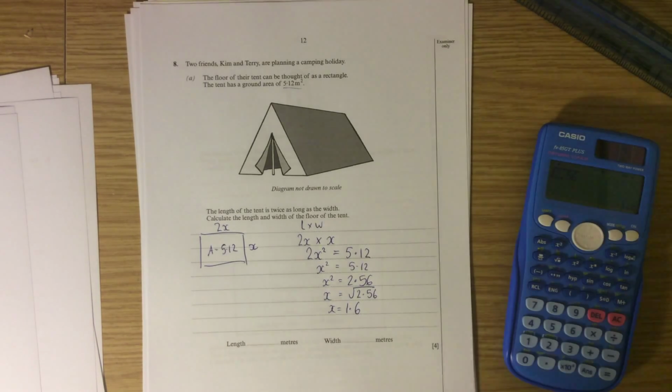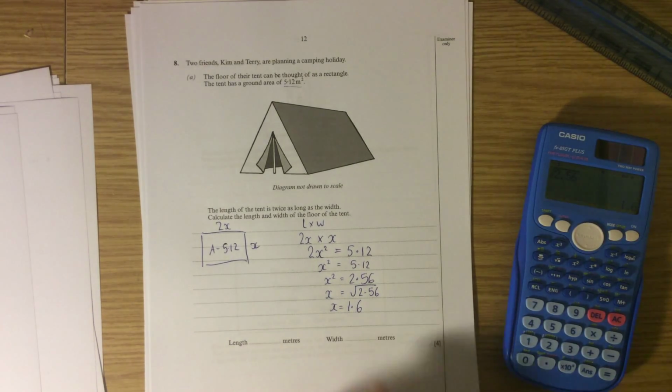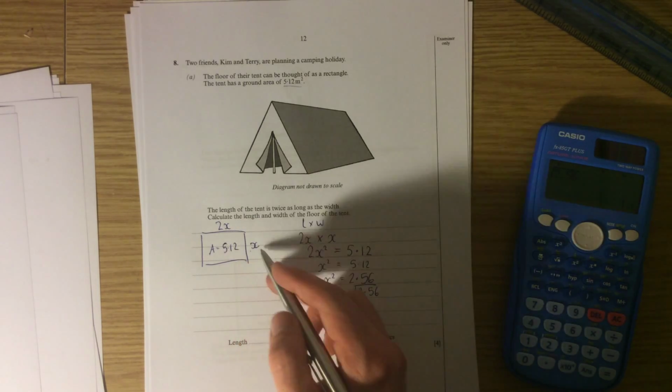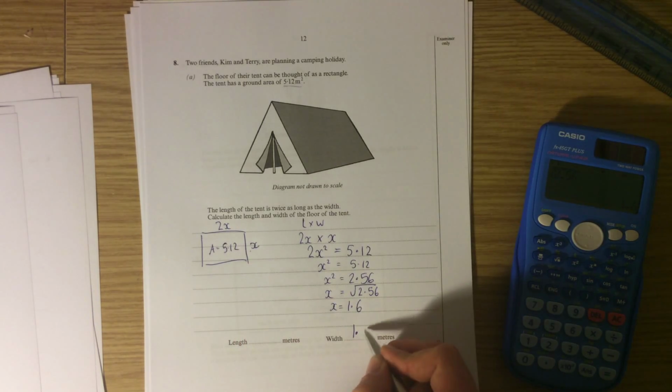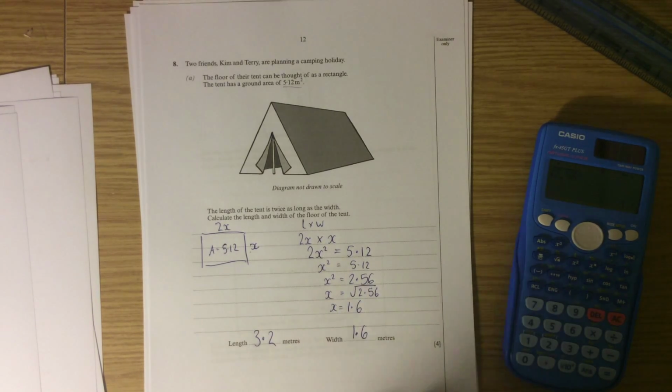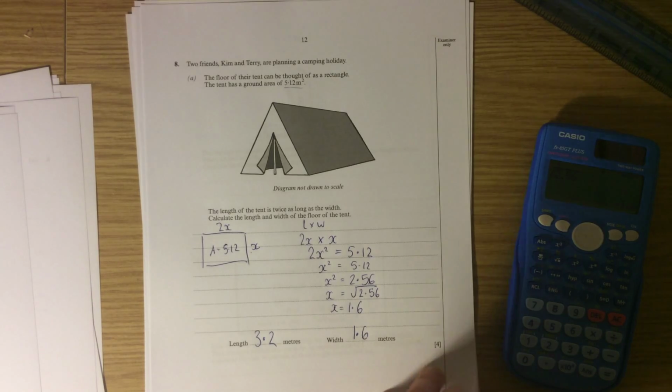Haven't quite finished our question at this point. We need to know the length and width. Well, we stated originally that the length was 2x and the width was x, so therefore the width is 1.6 metres and the length is 2 times that, which is 3.2 metres.